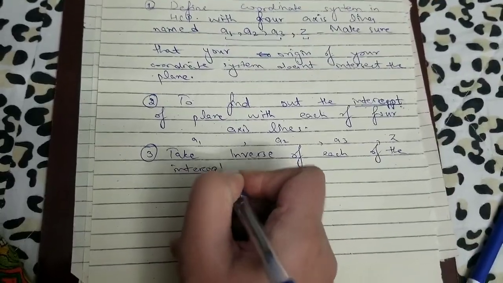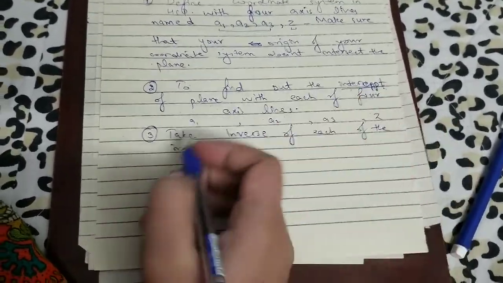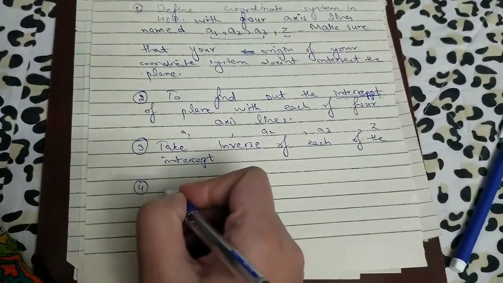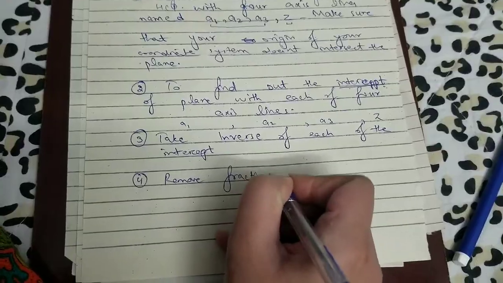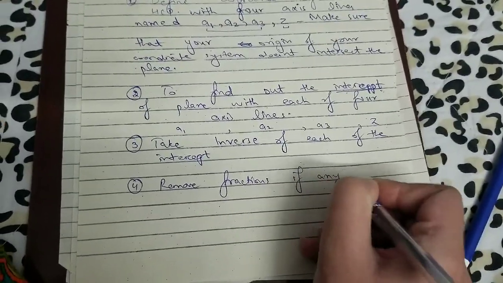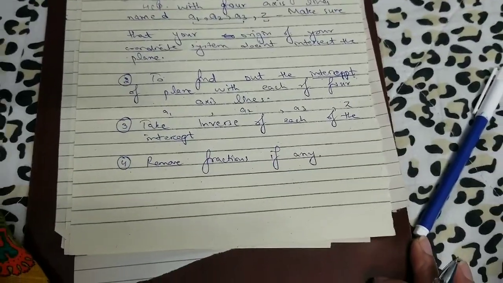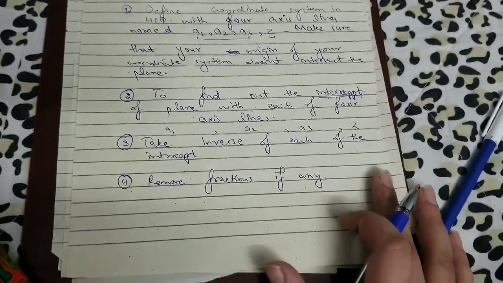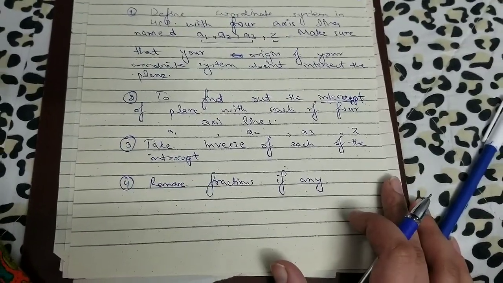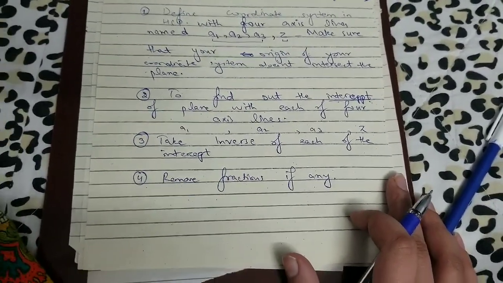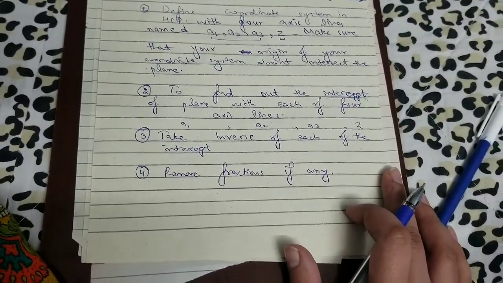Okay, you'll take the inverse of each of the intercepts one by one. All right, and after taking the inverse, remove fractions if any. If there is any fraction involved, then remove it by multiplying it with a suitable digit. Multiply all of the indices with a suitable digit. If you are performing an operation on one index, then you have to do it on all of the indices, in order to neutralize the effect.